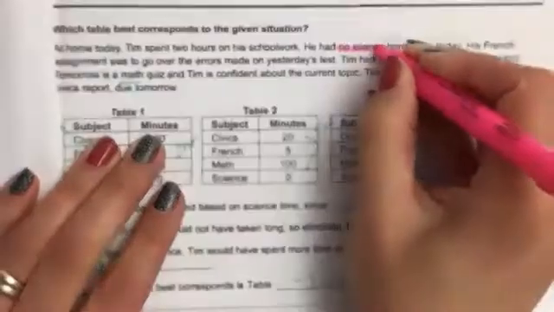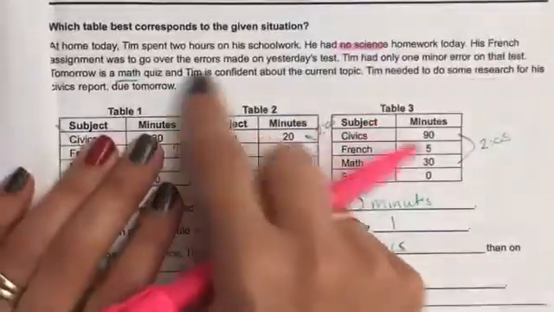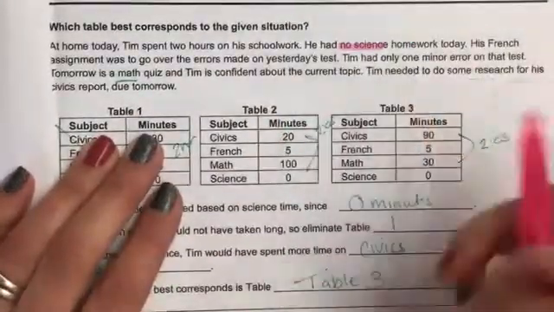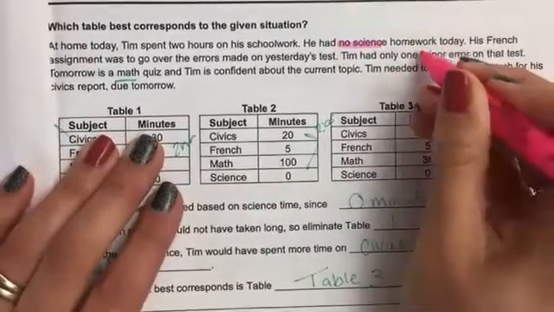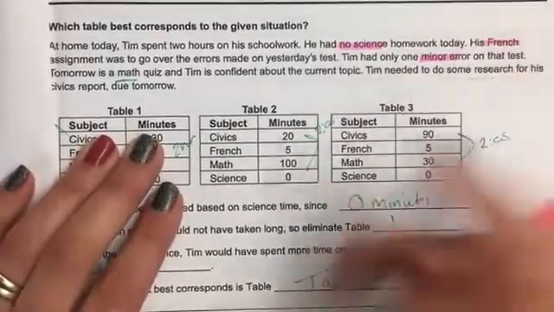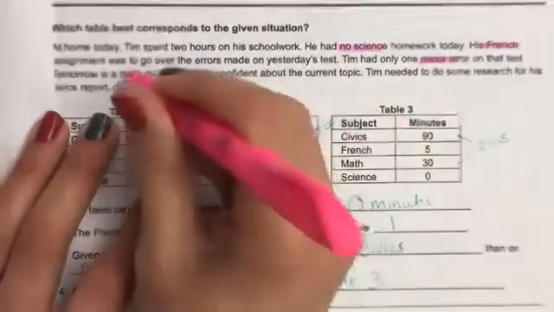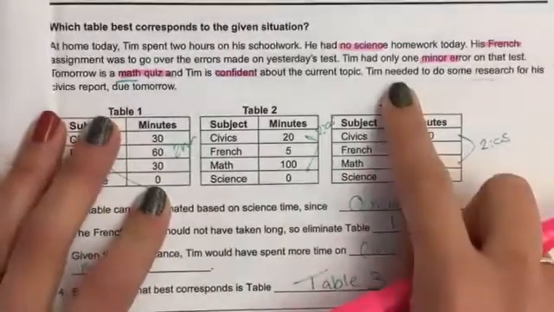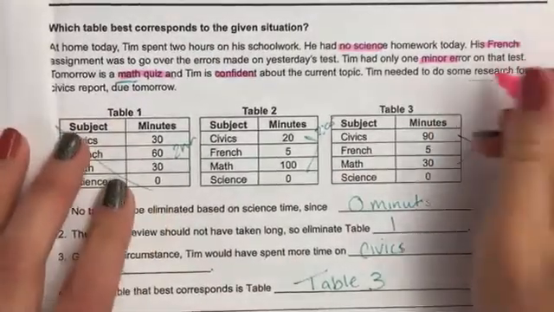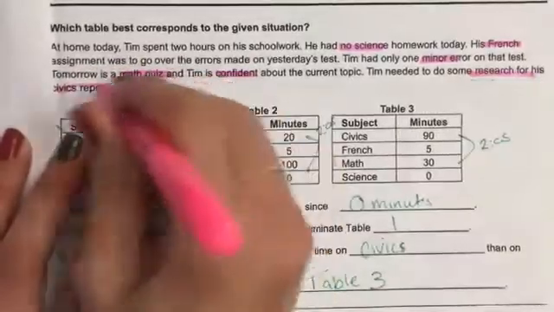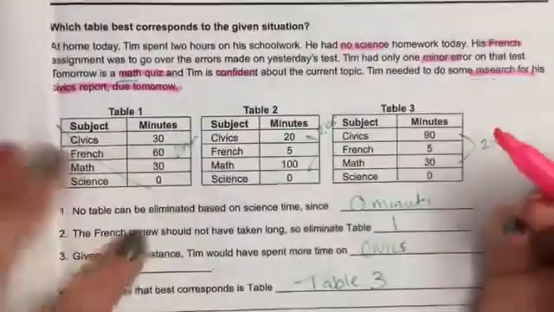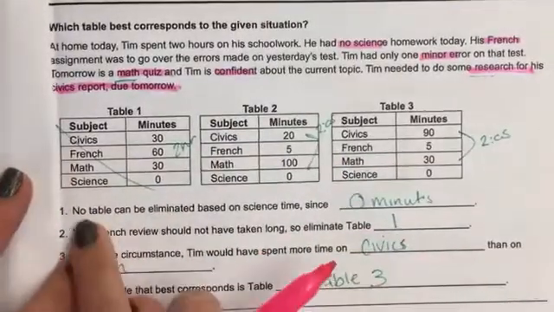So there was no science. His French homework was to go over the errors. He only had one minor error on his French test, so that's not very much. Tomorrow was a math quiz. He's confident about math, so that means that he's probably feeling pretty good. He does need to do some research for his civics report. Now, research is generally something that takes longer. So we can go through this.